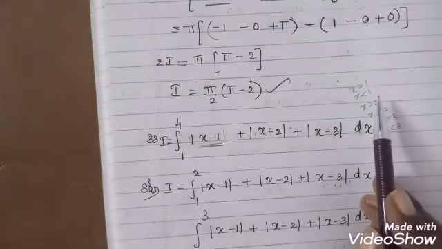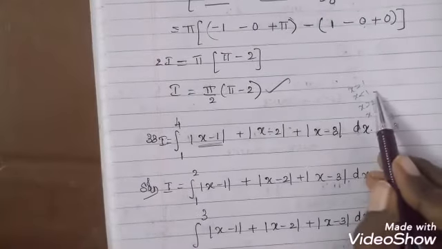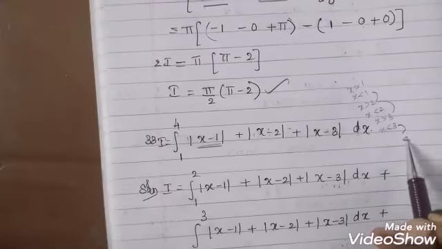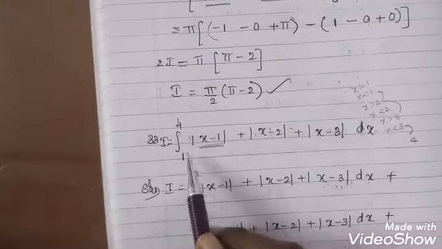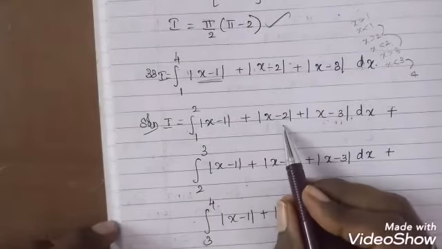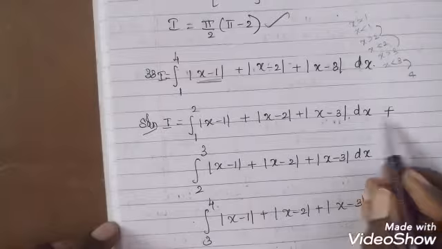So how can I split my interval here? 1 to 2, next is 2 to 3, and the next one is 3 to 4. This is how you have it, because it's from 1 to 4. So first I'll split and write it as the integral from 1 to 2 of mod of x minus 1 plus mod of x minus 2 plus mod of x minus 3 dx.